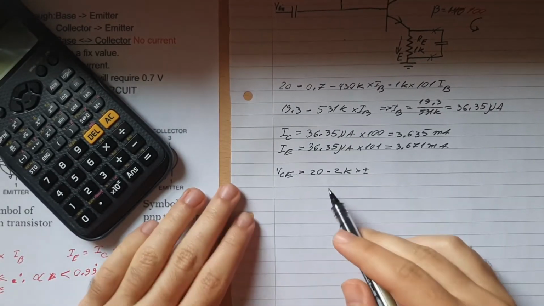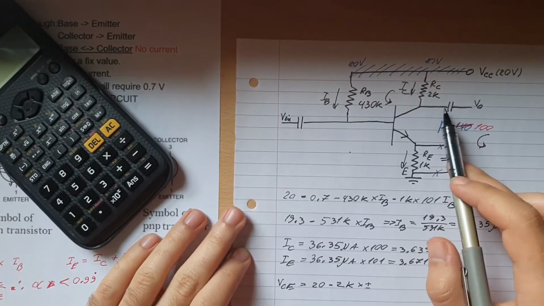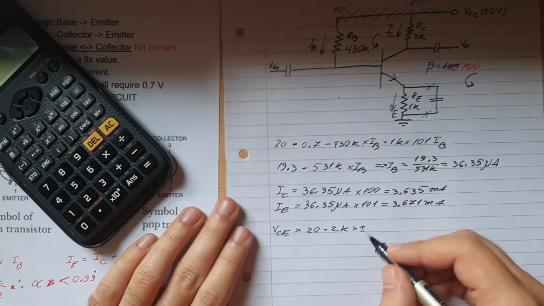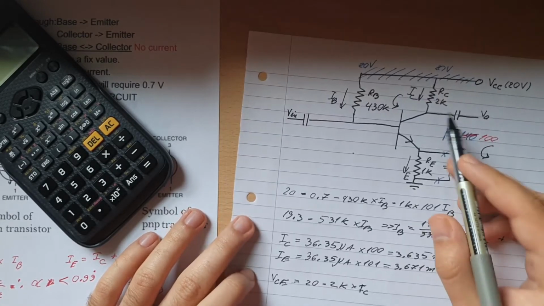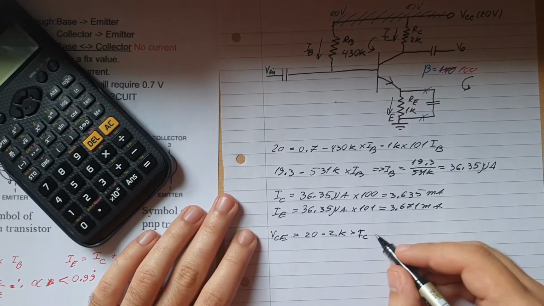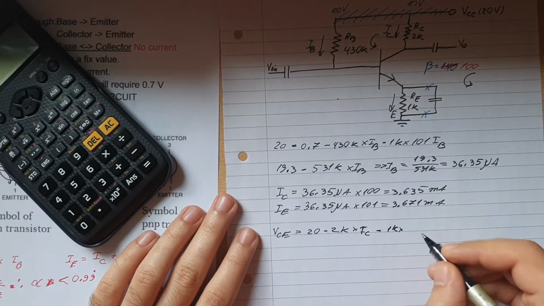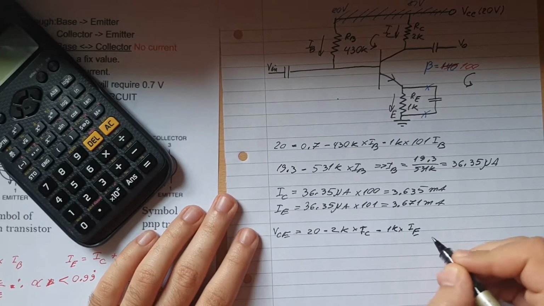Now VCE will be equal with simply, we got the 20 volts going from the top, the 2k here multiplied by IC, and then it goes down and we just take away 1k multiplied by the IE.